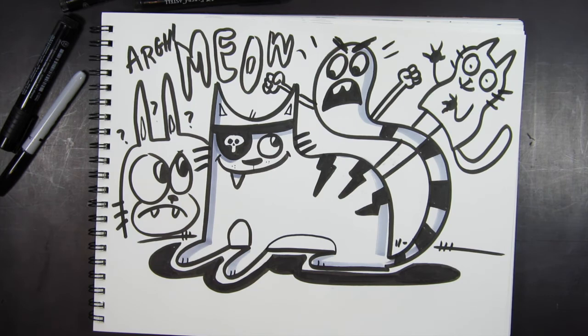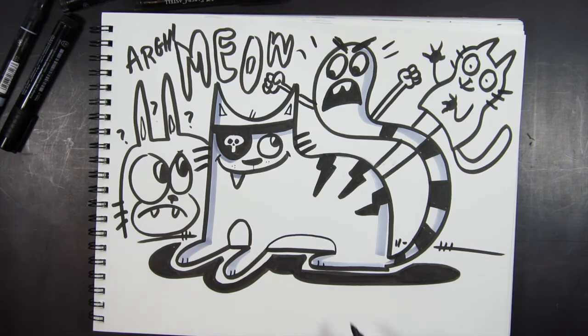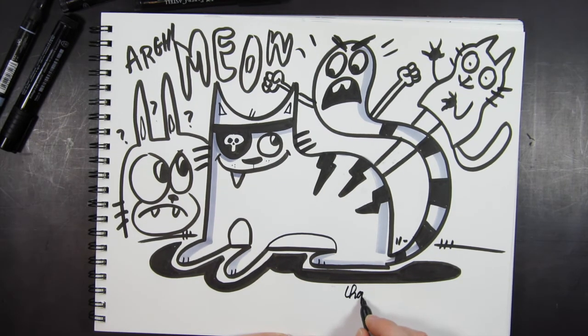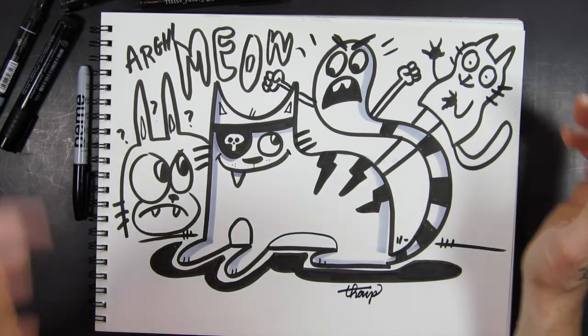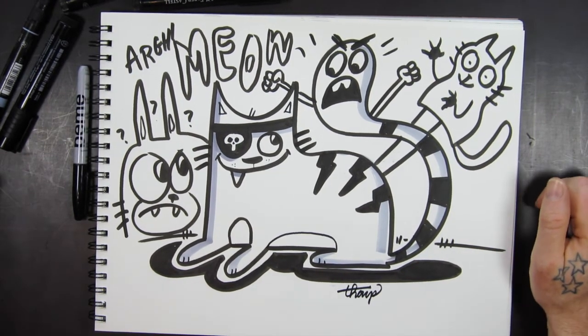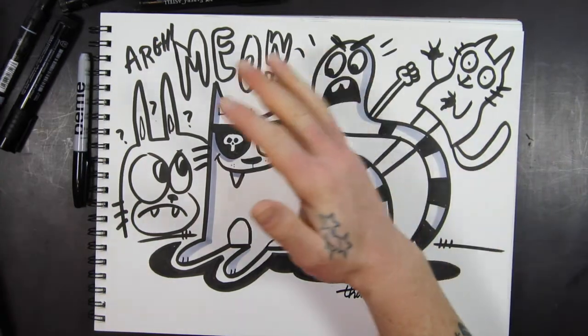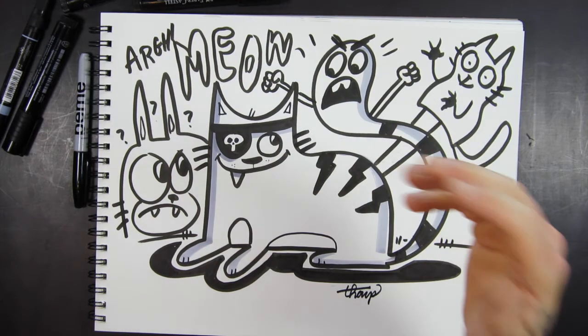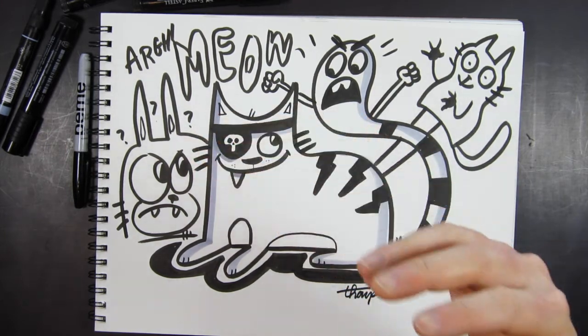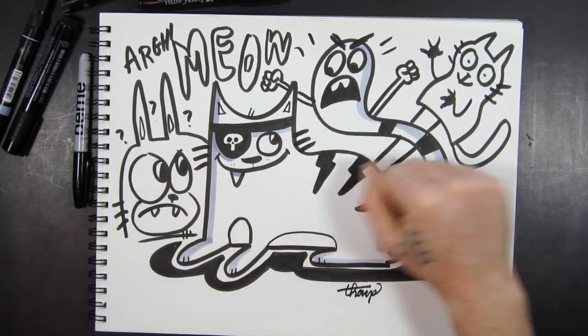All right. The last thing to do is sign this guy. So that's it for today. Anyway, this is how you draw some cats. Practice it. Next week we'll draw some more cats. Continue it. Really what it is all about is making something that makes you happy and makes you smile.